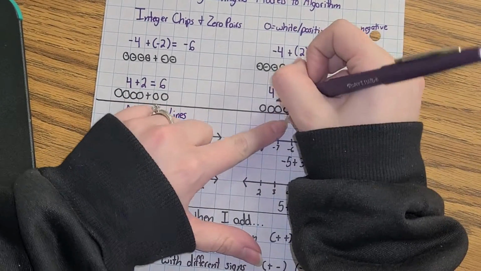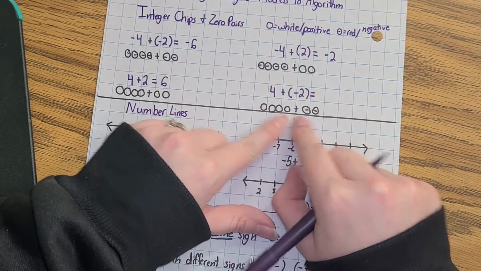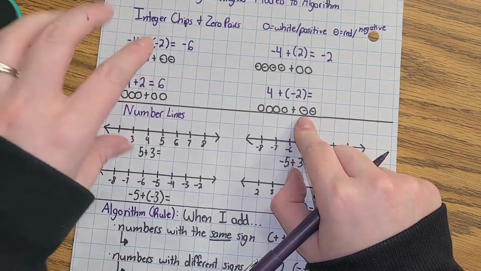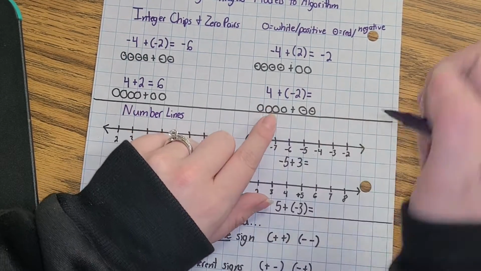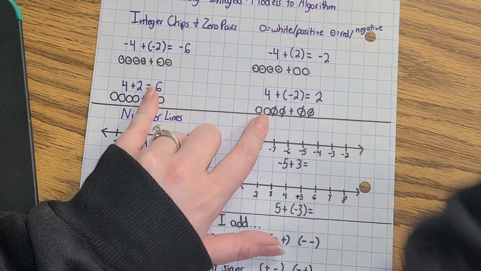But if I have 4 positives and I'm adding 2 negatives, I can't combine them. They're not the same thing. It's not like adding all reds together. I have whites and reds. I need to make my 0 pairs, and I have 2 positives left.